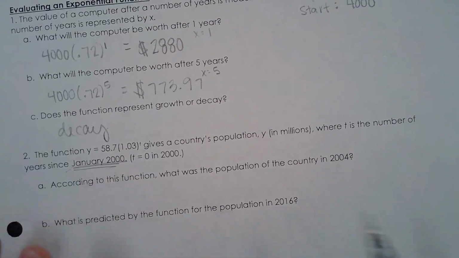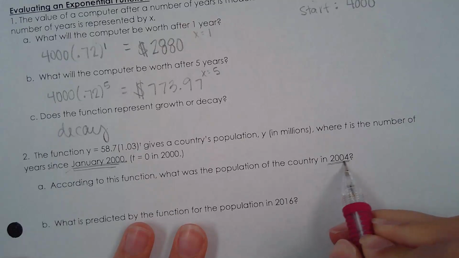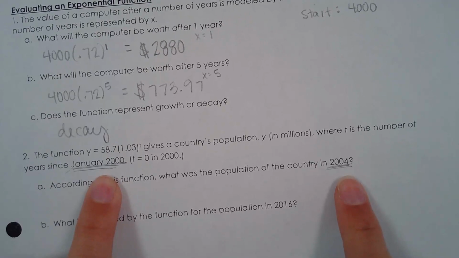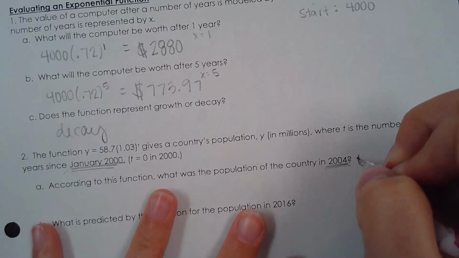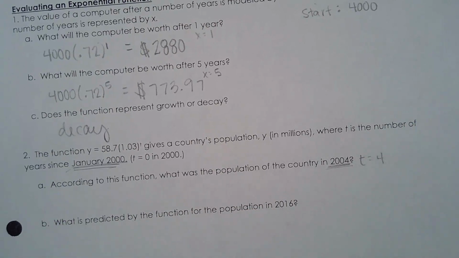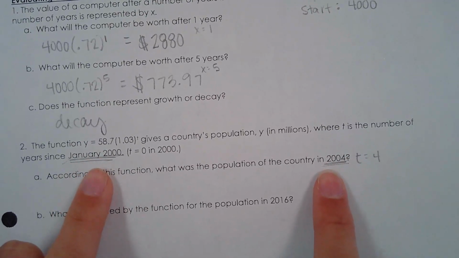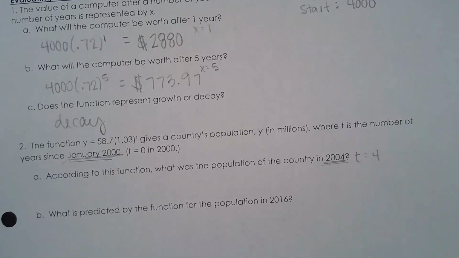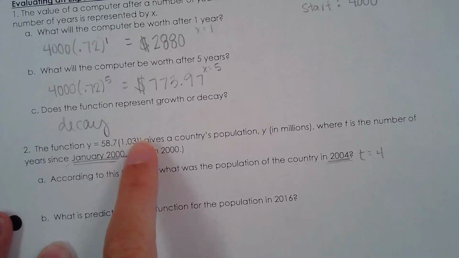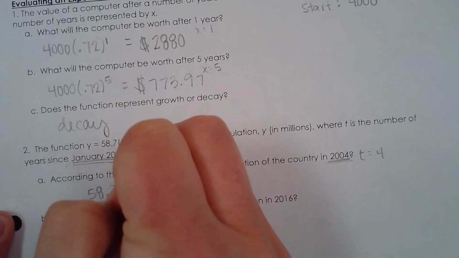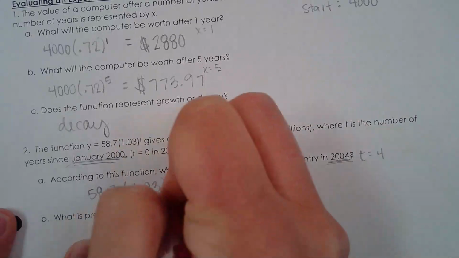2000. So then in 2004, how much time has passed? From 2000 to 2004, 4 years, right? So what do you think we need to plug in this time? 4, yeah. Are we okay with that? So if they say this starts in whatever year, you'll have to subtract the year they're asking about and the year it started in to figure out what your T or your X might be, okay? So this time we're plugging in a 4 for our T, for our exponent. So we're going to have 58.7 parentheses 1.03 to the 4.